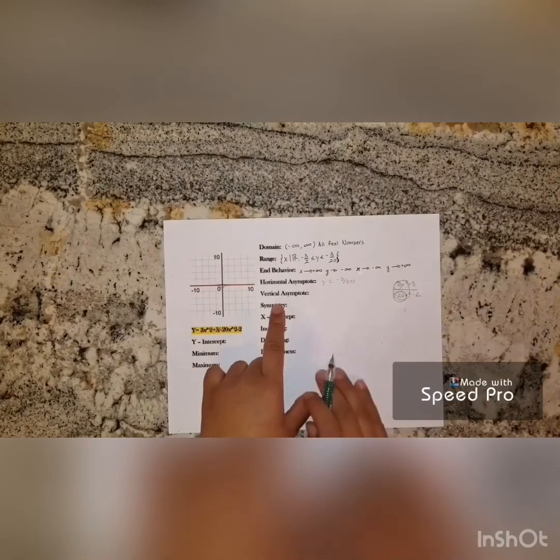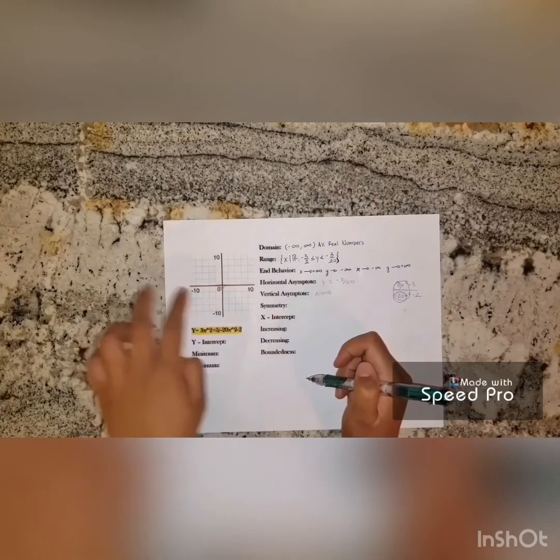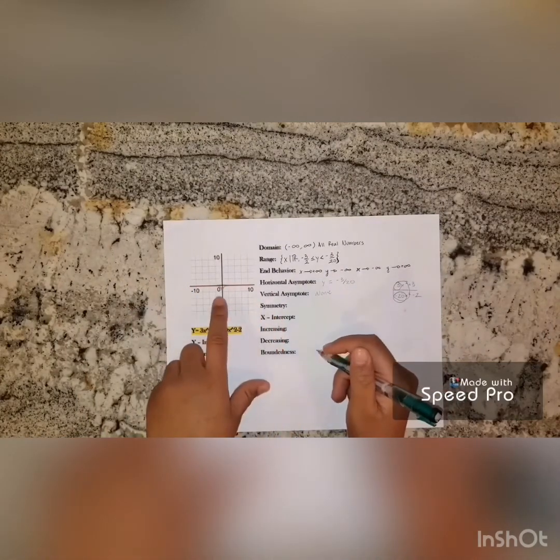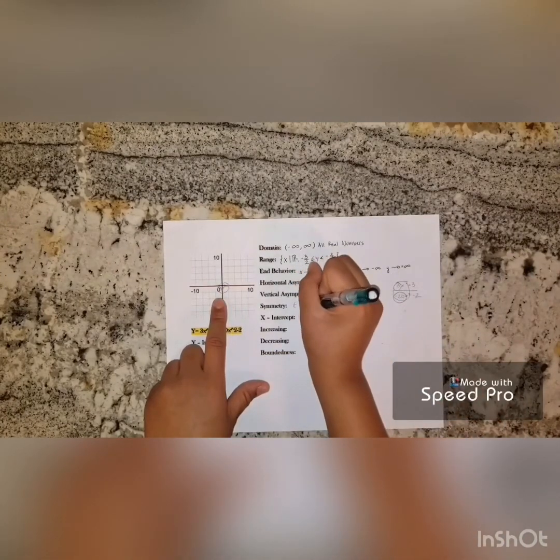Now for the vertical asymptote, there's none, because it just goes directly in a straight line for the graph. Now for the symmetry. The symmetry is even because it has this little bump that goes downwards.